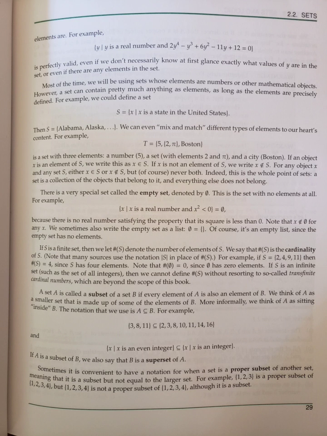We can also say that B is a superset of A, and that just means the same thing as A is a subset of B. And also we need to know about proper subsets. A proper subset is just a subset that's not equal to the other set.